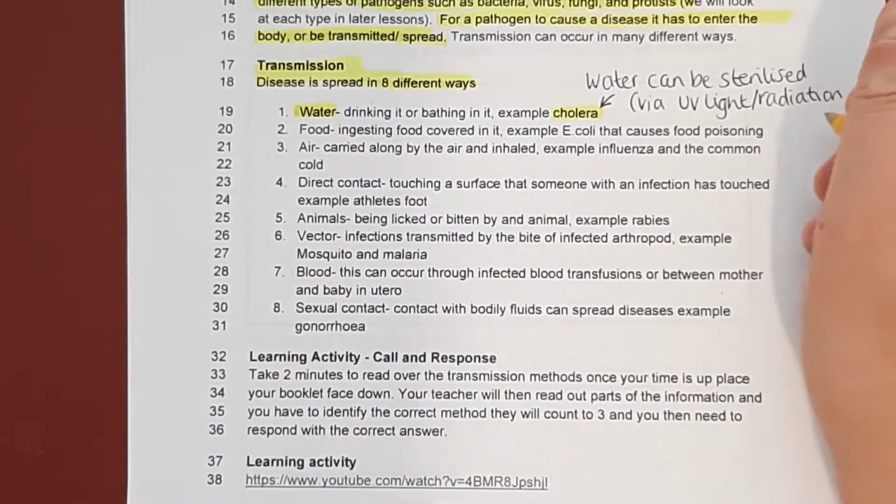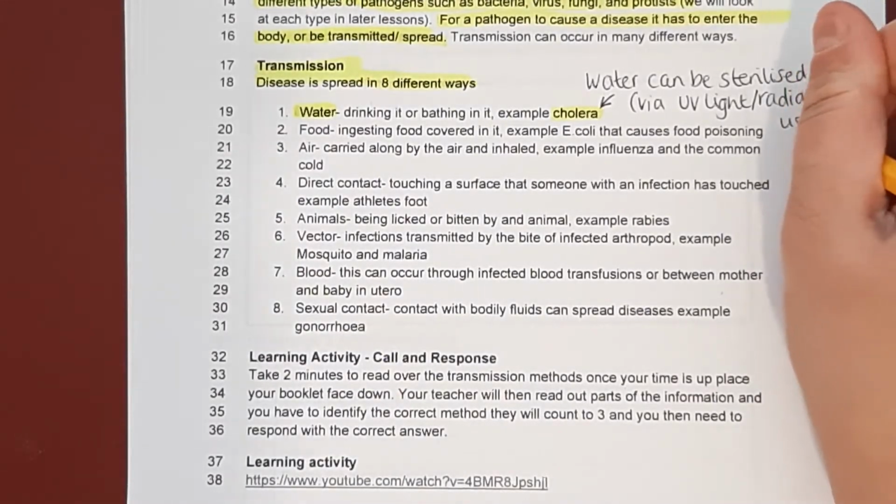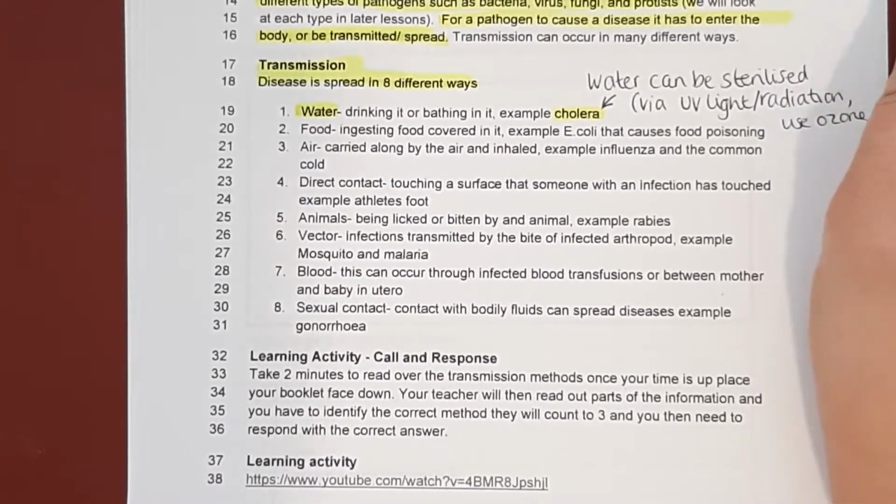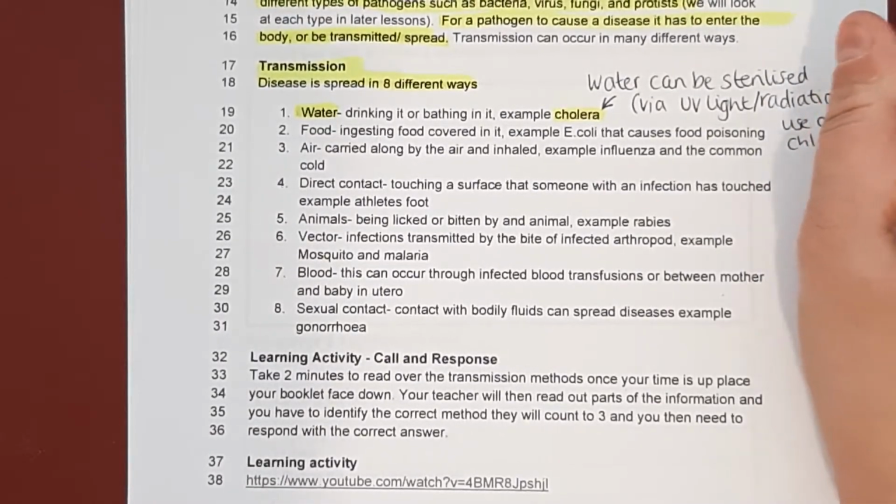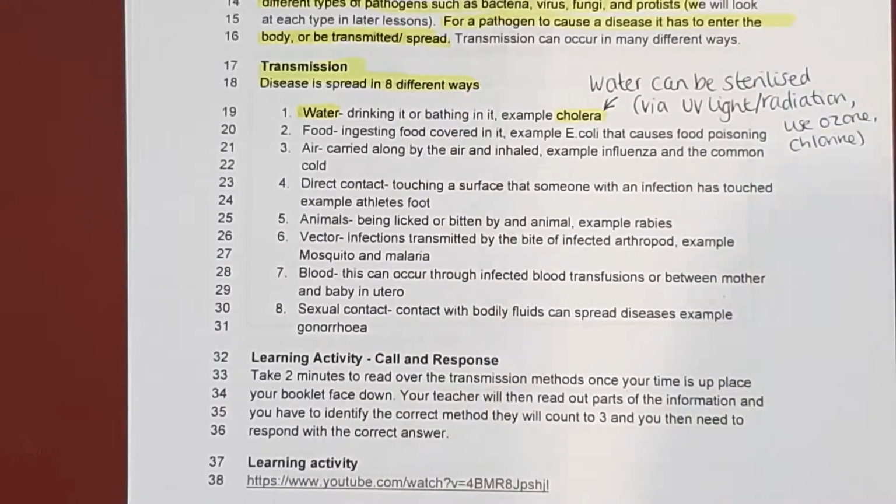Or you can use ozone, or you can use chlorine. For people travelling abroad to different countries where the water is potentially going to be infected with cholera, people often take purification tablets with them, and those tablets will usually have chlorine in them, and they will kill the bacteria in the water.